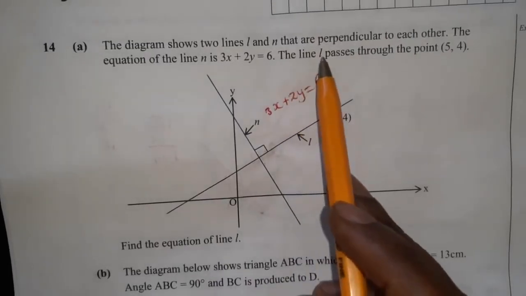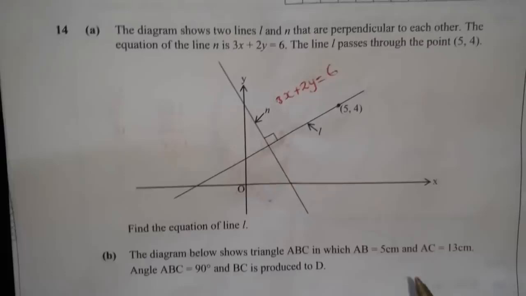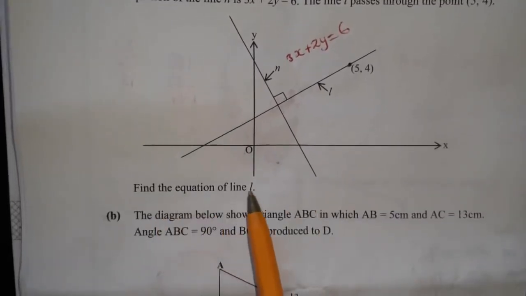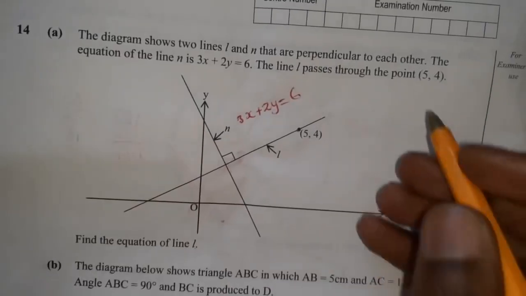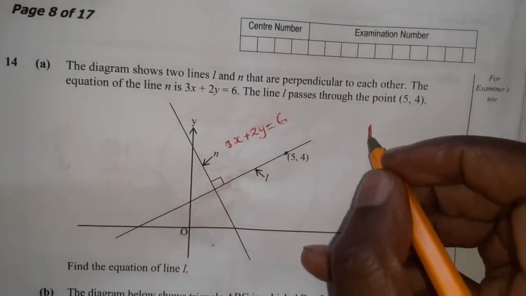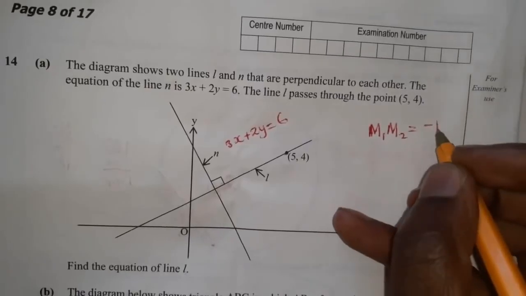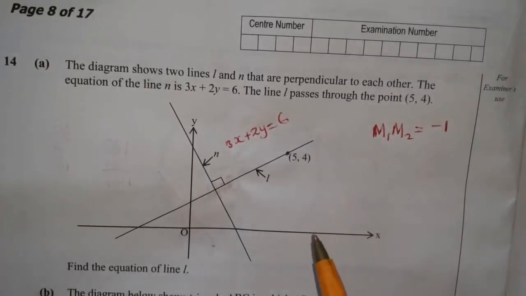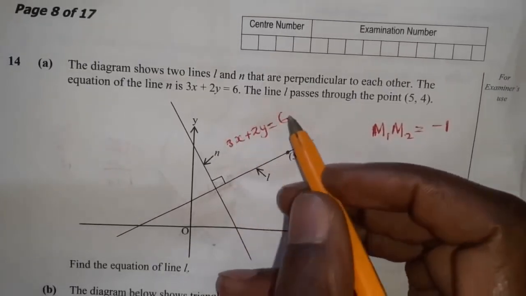The line L passes through this point that is given here. So we need to find the equation of line L. You know that for perpendicular lines, when we multiply their gradients, they give us -1.